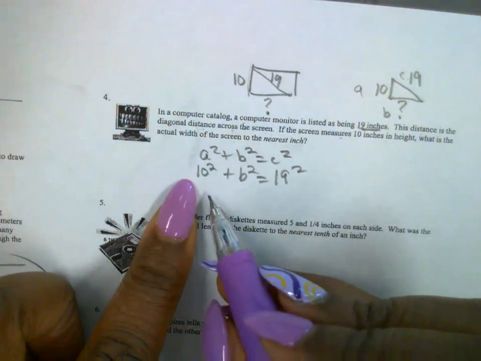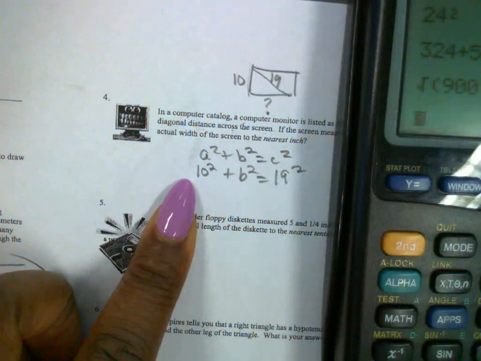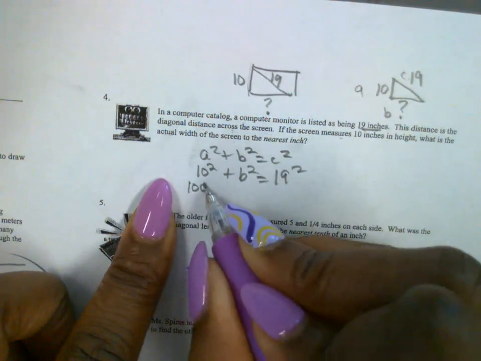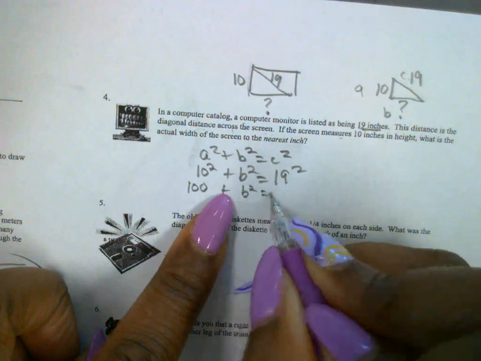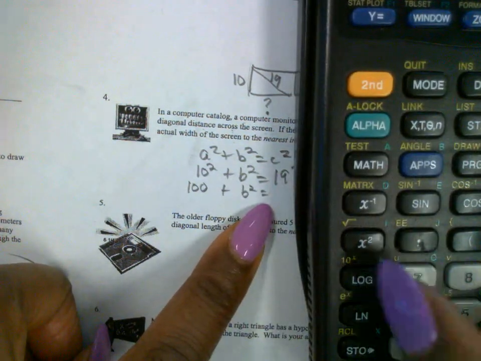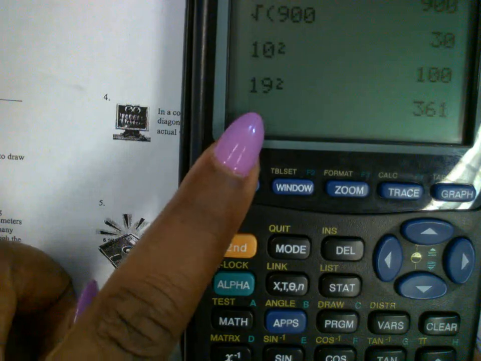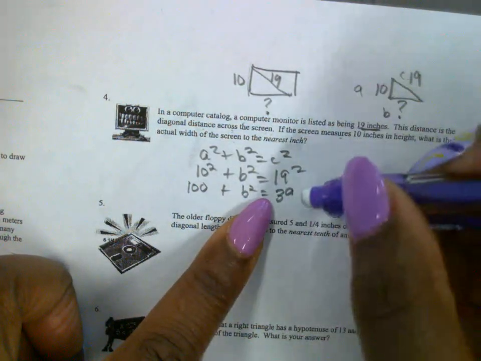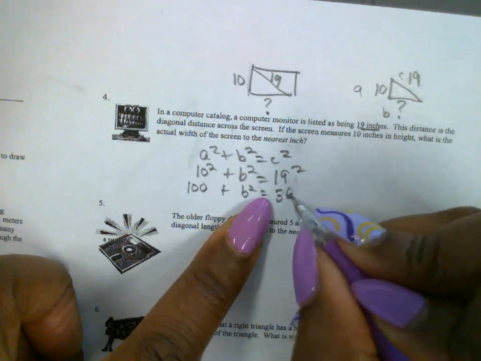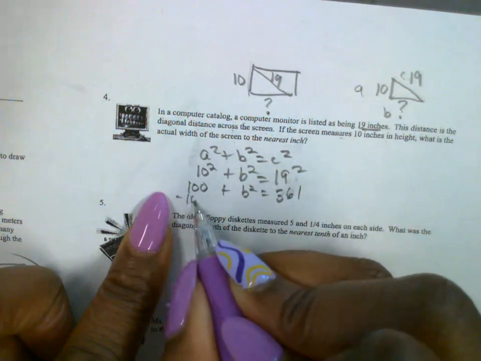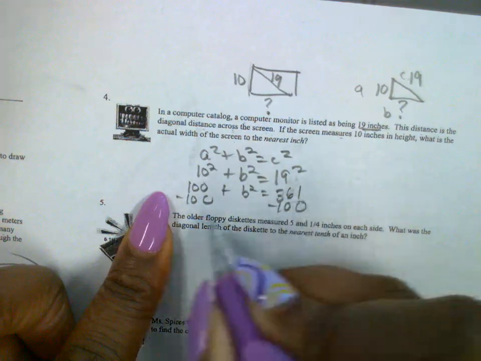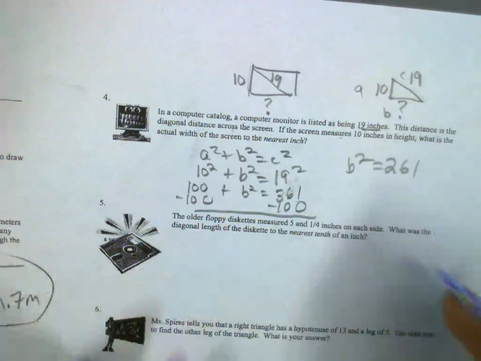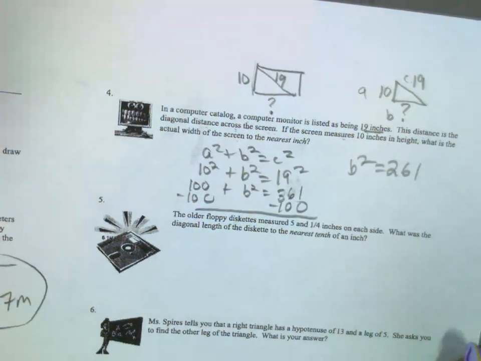So simplify. 10 squared is 100. You see that? B squared equals, and do 19 squared. 19 times 19. That's 361. Okay? So subtract the 100. And that gives you B squared is equal to 261. So then how do you find B, Miss Reyes?